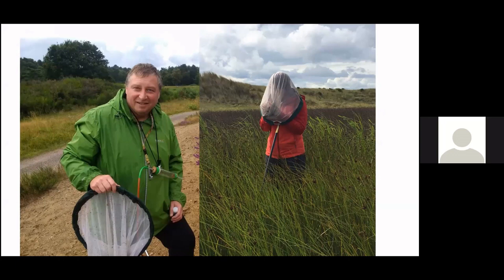So I've got my sweep net, I have my pooter, I have a hand lens around my neck, and I have a pot with alcohol in it, which we'll come on to a little bit later. Probably 75% of my entomology is done in that way as part of a wider team.